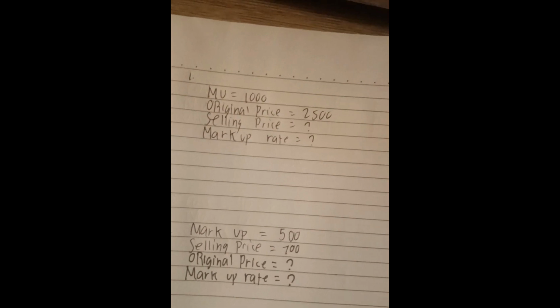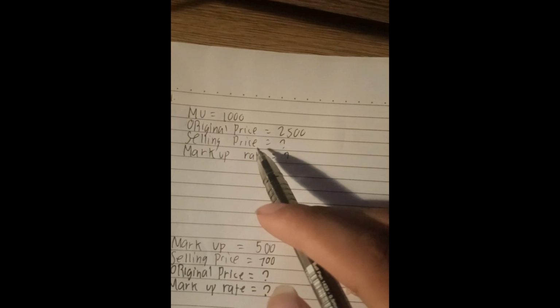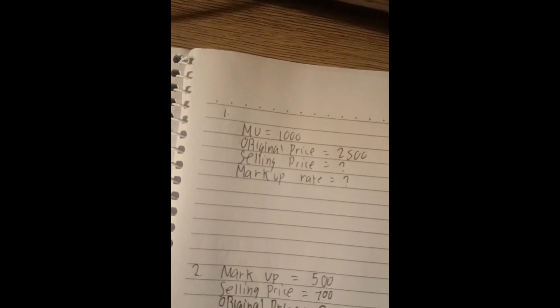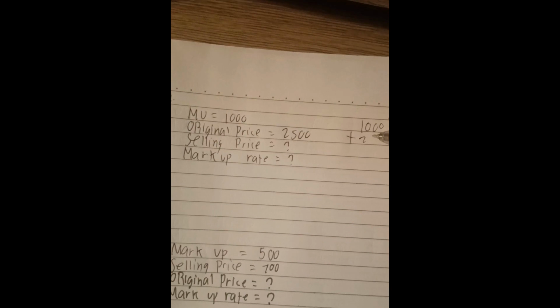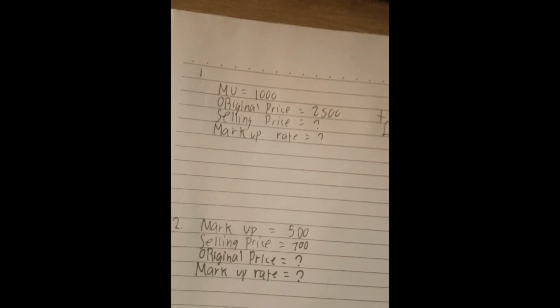To further explain the markup, we have three examples here. Number one, we have markup of 1,000, original price of 2,500, and selling price is missing and markup rate is missing. So how are we gonna do this? First, let's solve for selling price. To solve for selling price, all we need to do is add the 1,000, which is the markup, 1,000 plus 2,500, and it will be equivalent to 3,500, and this is the selling price.